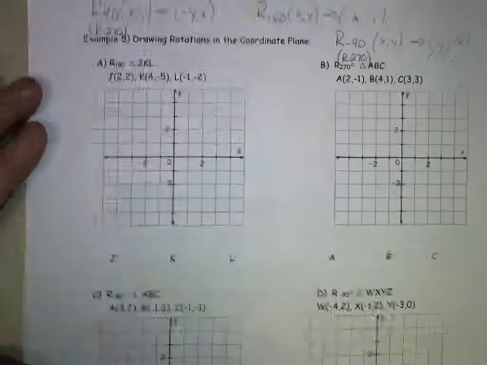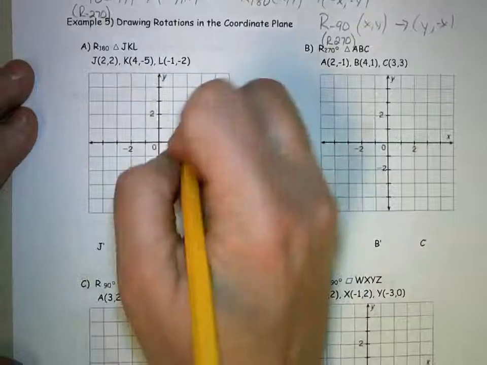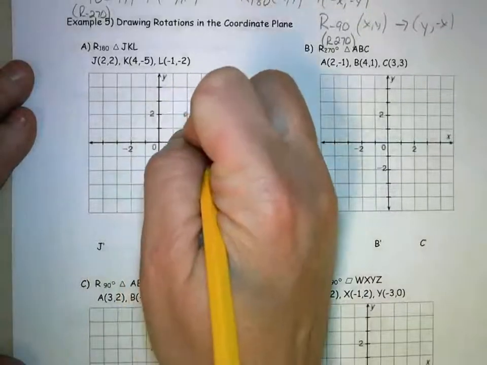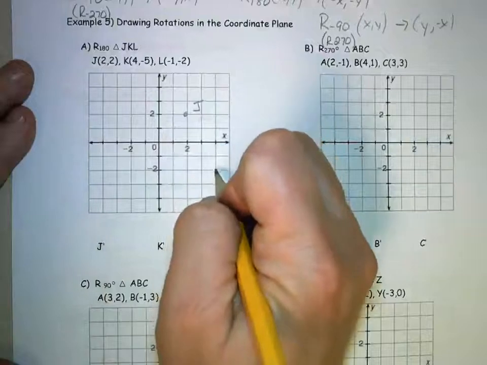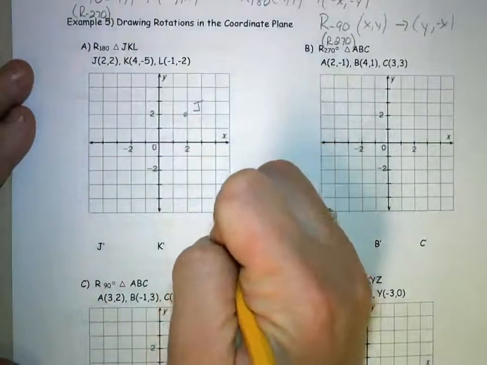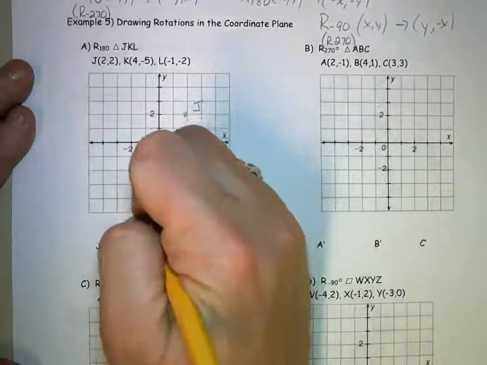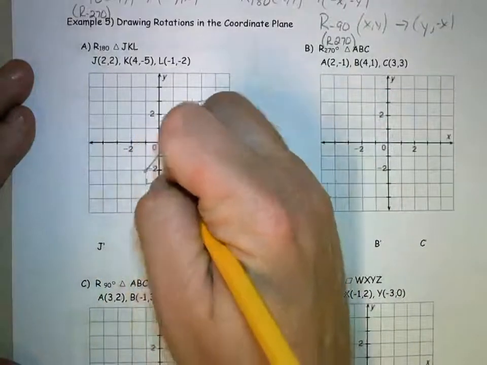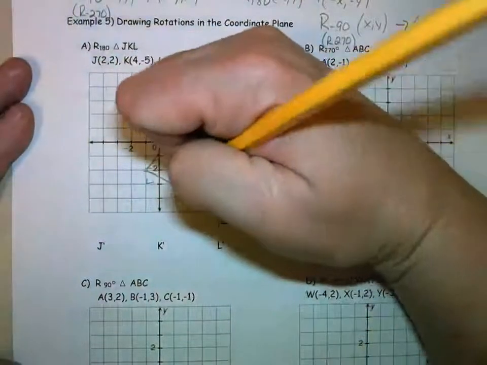First one, we need to graph this triangle. (2, 2) is point J. (4, -5) is K. And (-1, -2) is L. And that is our first triangle.